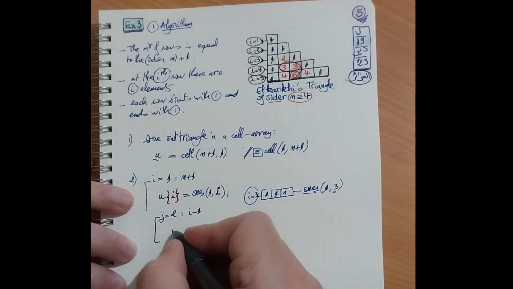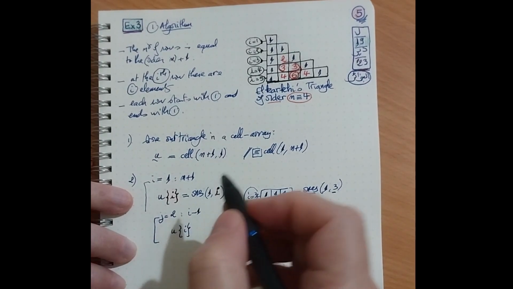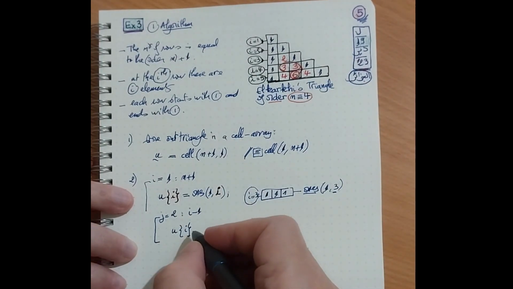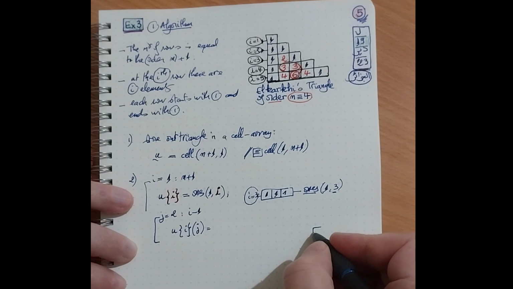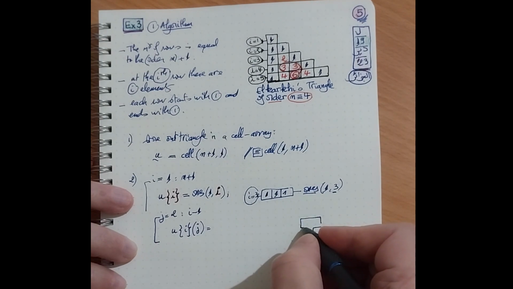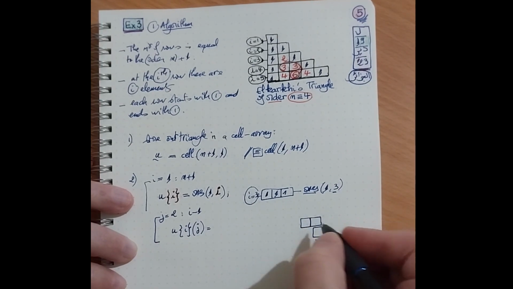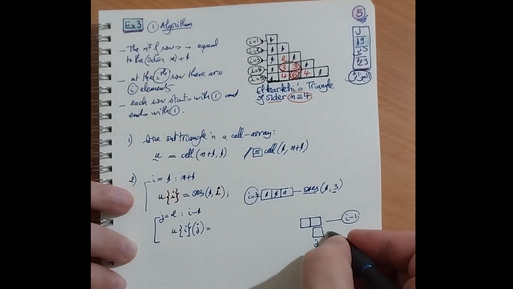So we use the cell at the ith row, at the column J. Let's write it here like this. At the column J, we take two elements from the previous row. So this is row I minus 1, and this is row I.